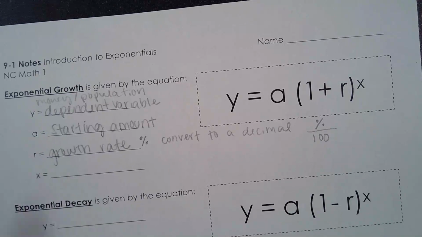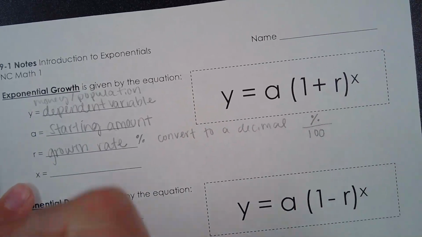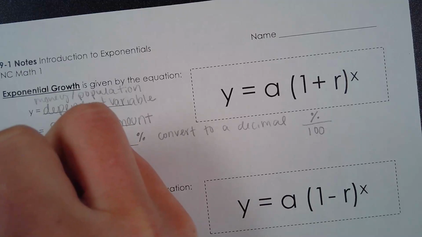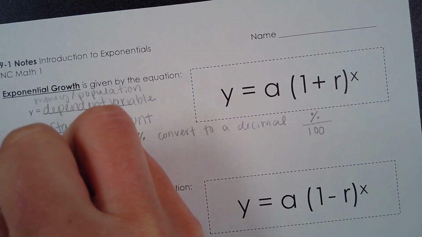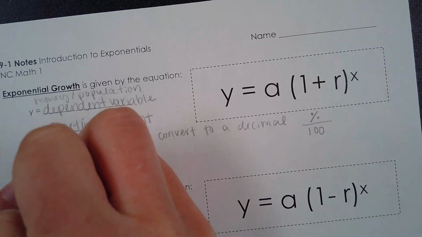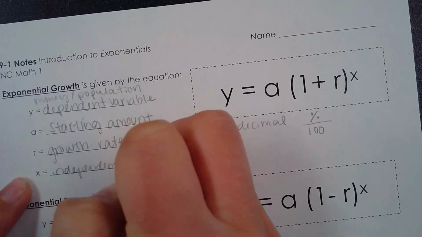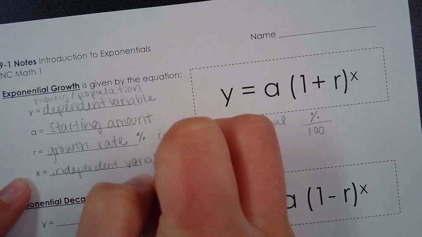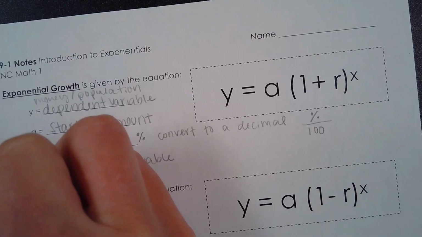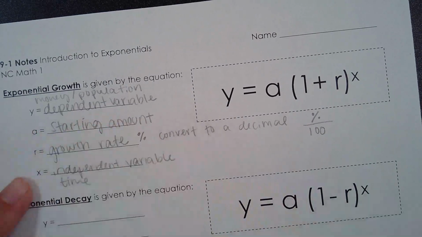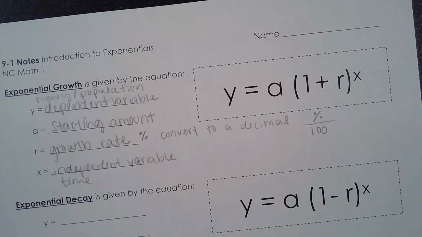Okay, and then the last thing, our exponent, is going to be some measure of time. It's our independent variable, and we've already talked about that a little bit today. Again, that's some measure of time. They might say this is the value in years or weeks or days or seconds or minutes, whatever it might be. But it's usually some measure of time.